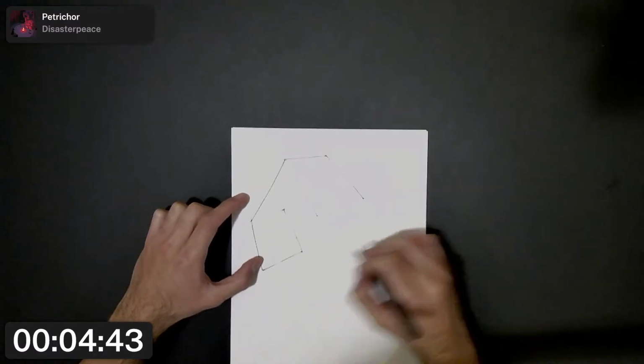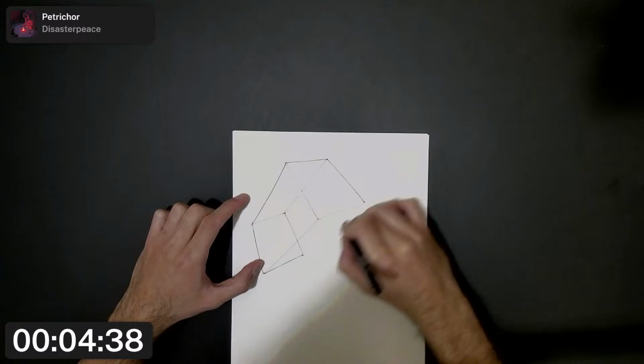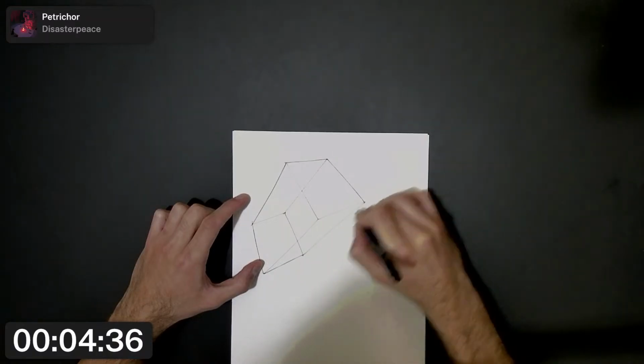So knowing that a degree should change, not necessarily how much or anything, is much better than not at all, right? Because otherwise that makes your drawings very flat.